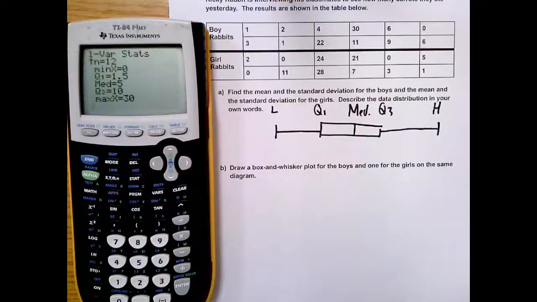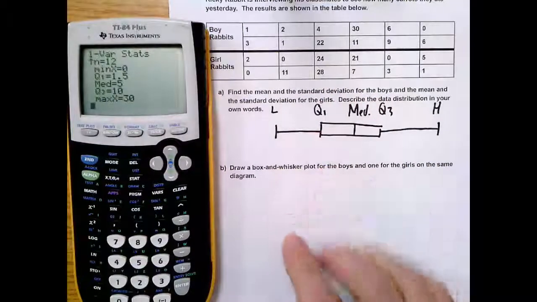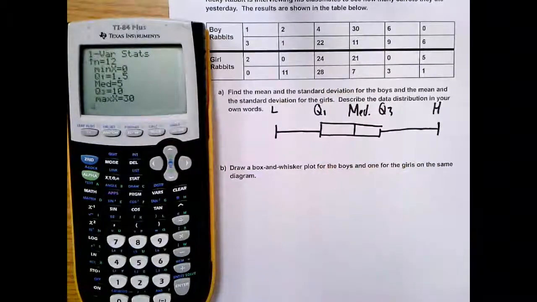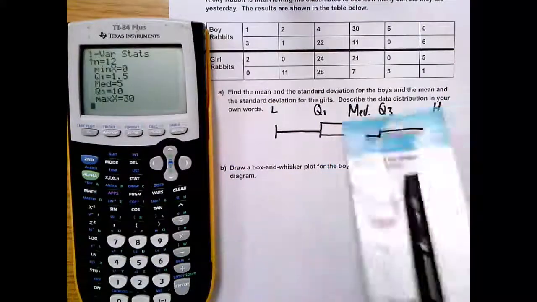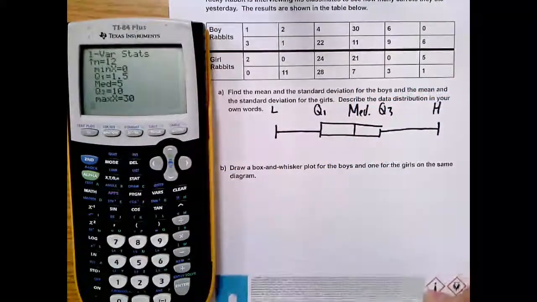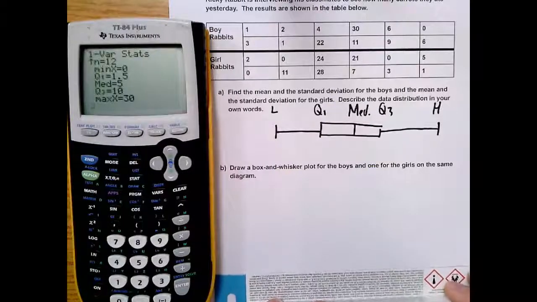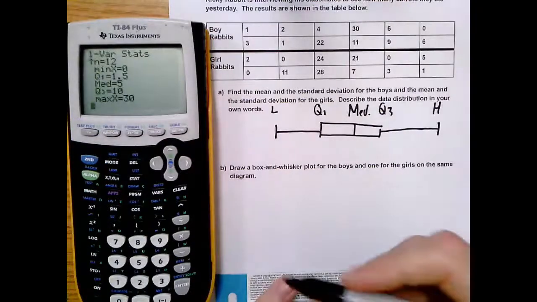Okay, so we're going to use this to draw our box and whisker plot. And we're going to draw them right here. We're going to compare the boys and the girls. So before we draw these, what you do need to do is make a number line for your box and whisker plots to live in. So I'm going to take a straight edge. I got this laying right here. This is a marker box. We'll use that. Okay, so I'm just going to draw myself a nice straight line, and I'm going to build a number line off of that.